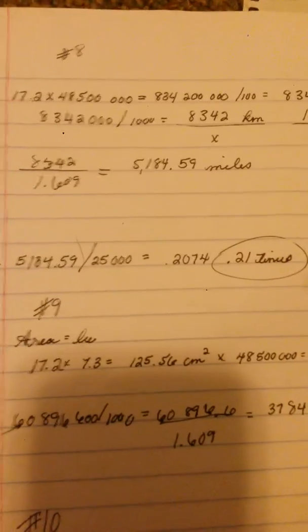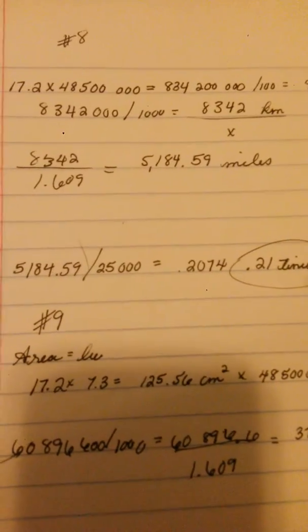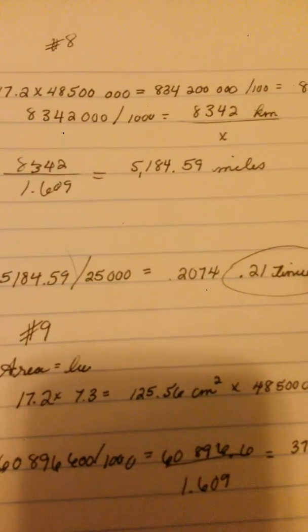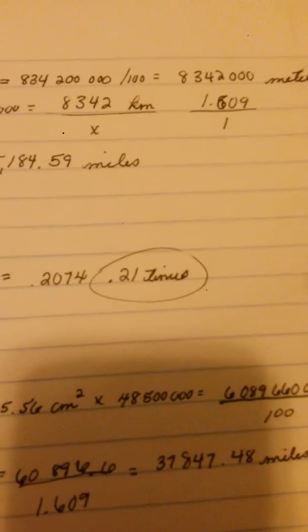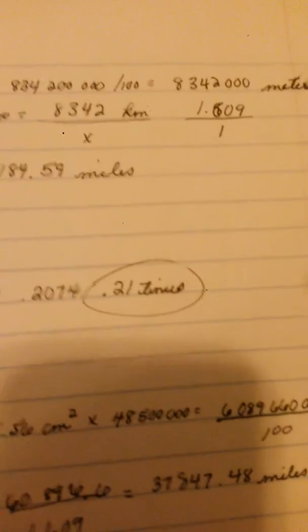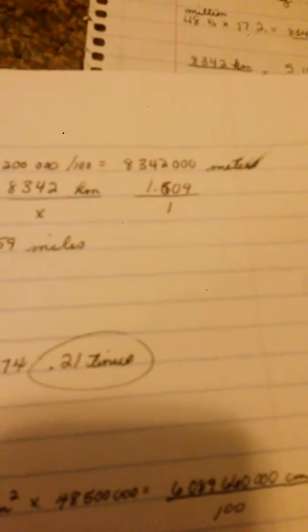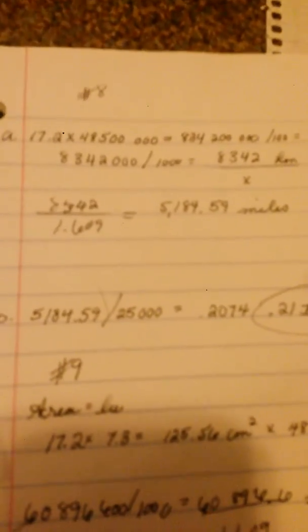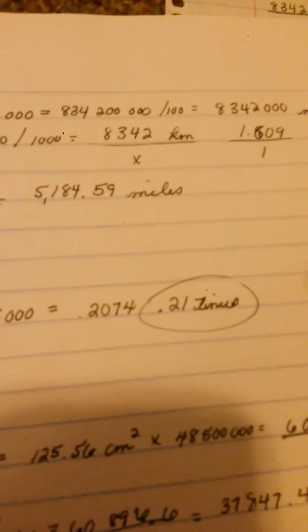So we took 17.2, which is the length of a $5 bill, and multiplied that by 48,500,000 dollars. Excuse me, and divided that by 100 because there are 100 centimeters in 1 meter, and I got 8,342,000 meters. Took that and divided it by 1,000 because there are 1,000 meters in a kilometer. There, I got 8,342 kilometers.